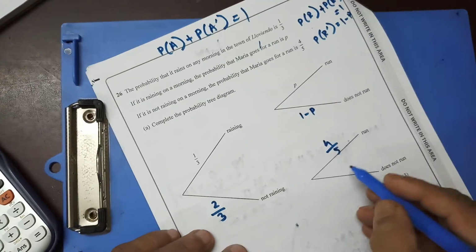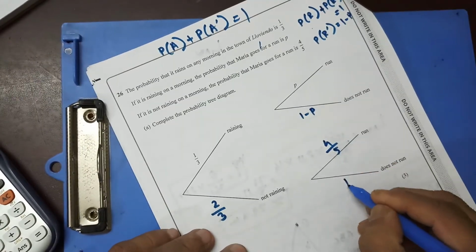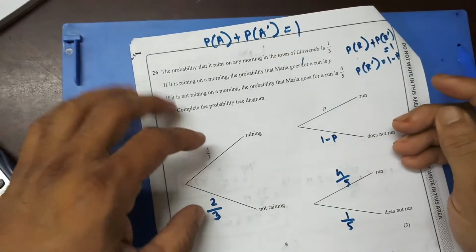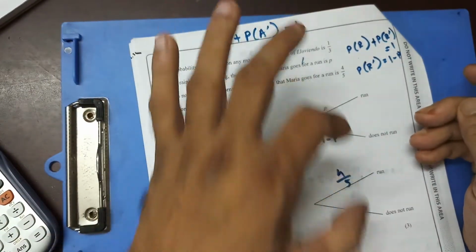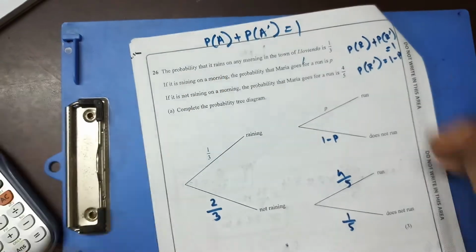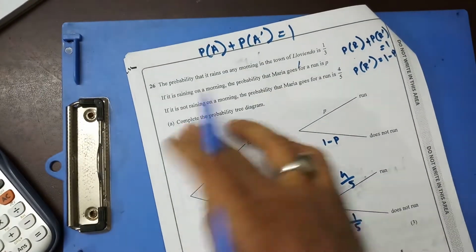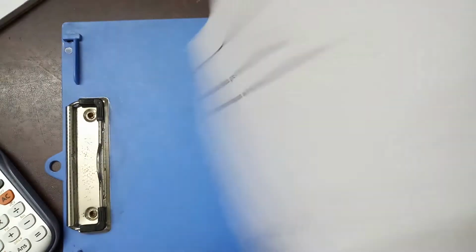This is easy. So 1 minus 4 by 5, that's going to be 1 by 5. You can always check that the sum of these two has to be 1. And we are okay. And that's 3 marks. Complete the probability diagram, and it's 3 marks.